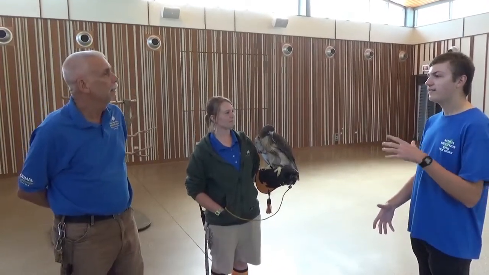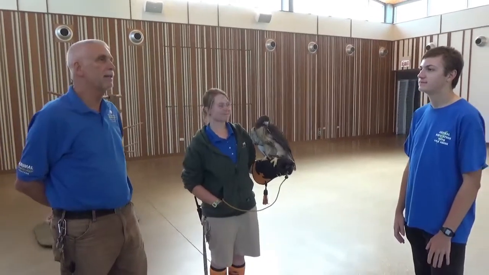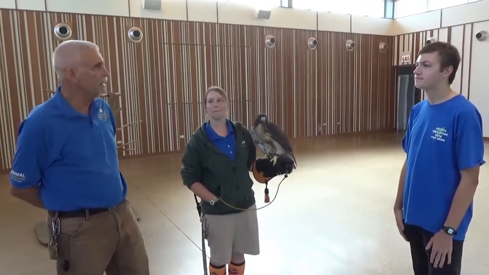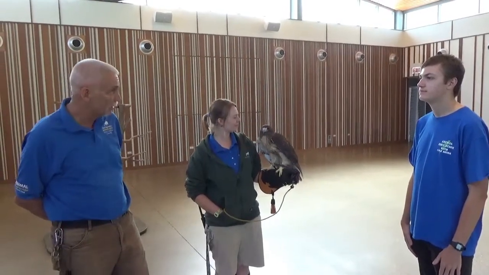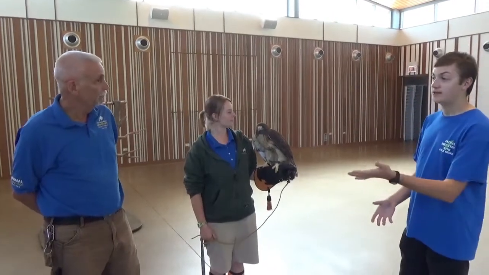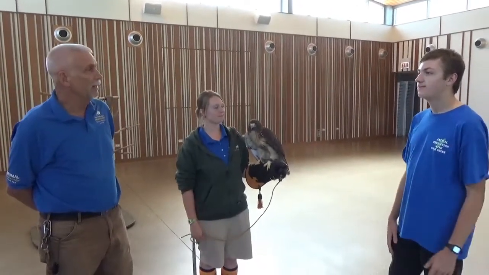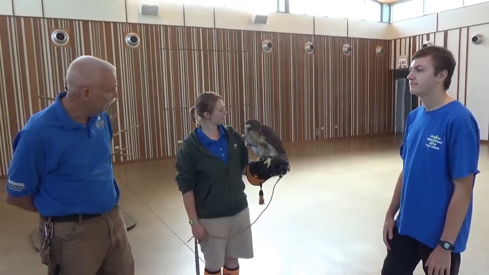So, what kind of environments do these birds prefer? They really utilize a lot of the environment. They will use trees for roosting and nesting. They also utilize open fields because it's easier to catch a rabbit or a mouse if you don't have to fly between trees. And well, you mentioned rabbit and a mouse. Is that what they eat in the wild? Right, they'll eat small mammals, occasionally a bird, and they're not above eating carrion either.